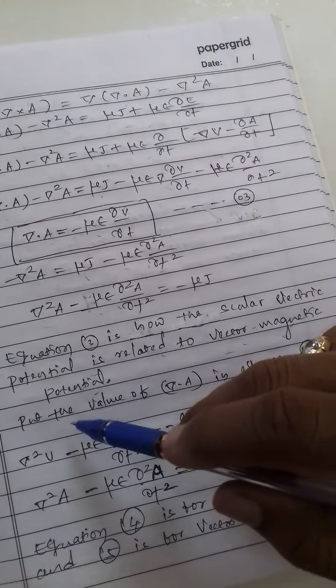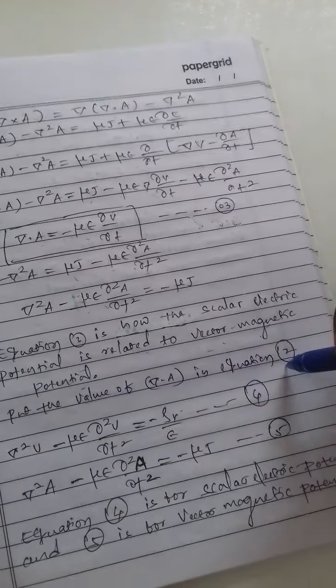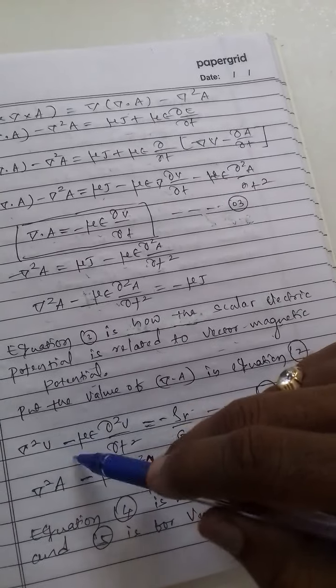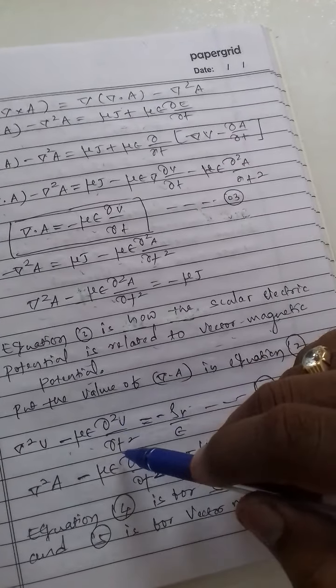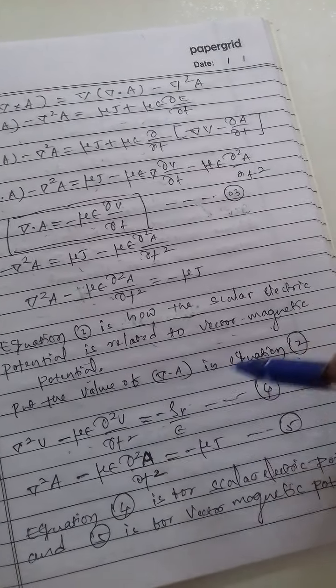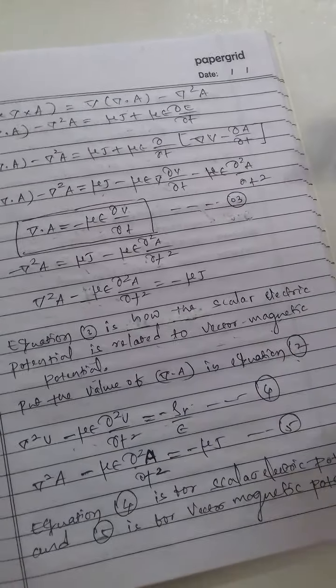Putting the value of del dot A in equation 2, so del square V minus mu epsilon dou square V by dou t square is equal to minus rho V by epsilon. And del square A minus mu epsilon dou square A by dou t square is equal to minus mu J. So equation 4 is for scalar electric potentials and 5 is for the vector magnetic potentials.